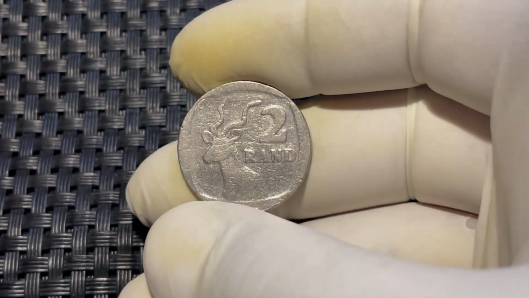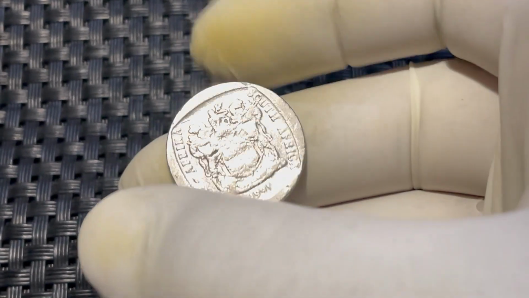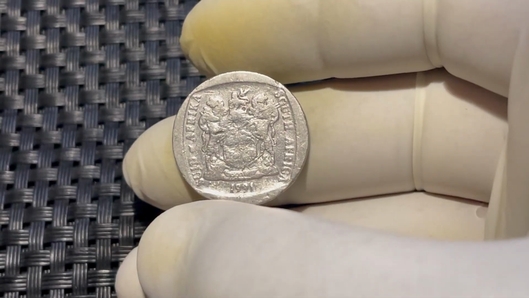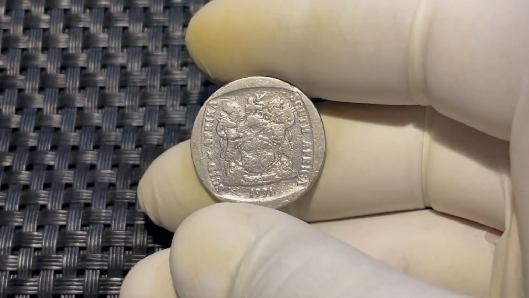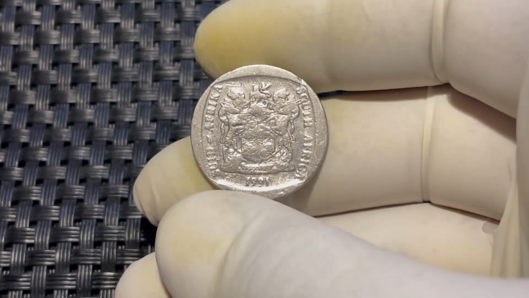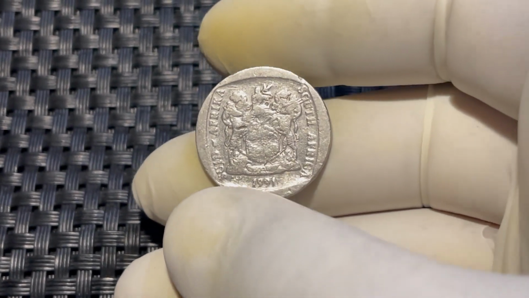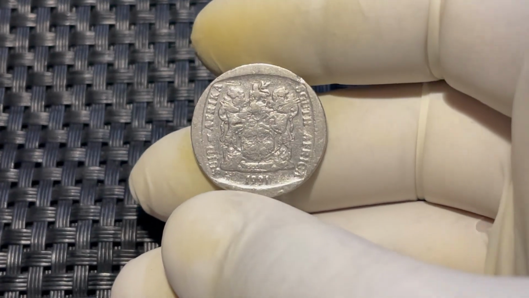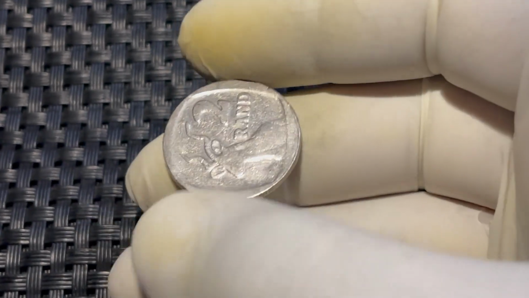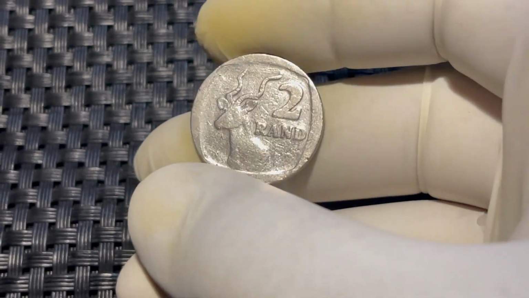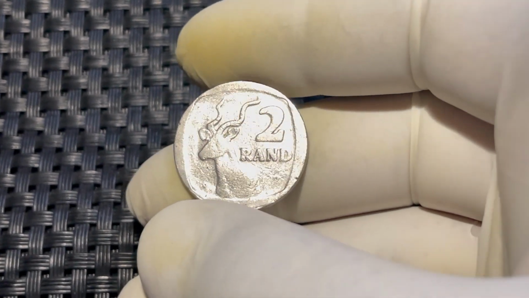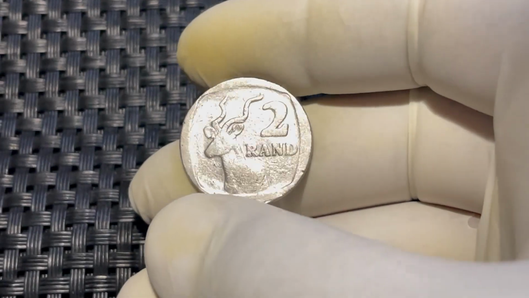If a coin also features a known minting error, such as a die crack, off-center strike, double die, or planchet flaw, then its value can increase dramatically. Such pieces are usually offered at premium prices, and their rarity is often determined on a case-by-case basis. When assessing the value of a 1991 R2 coin, there are several key elements that should be taken into account. First is the condition. This is always the number one factor.